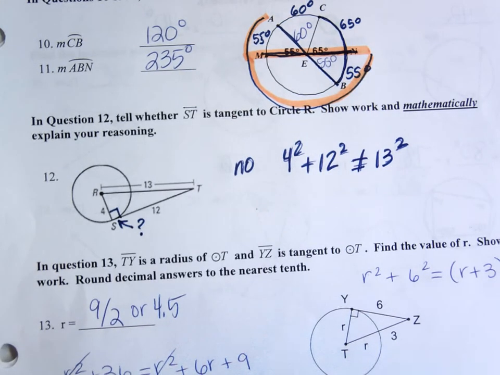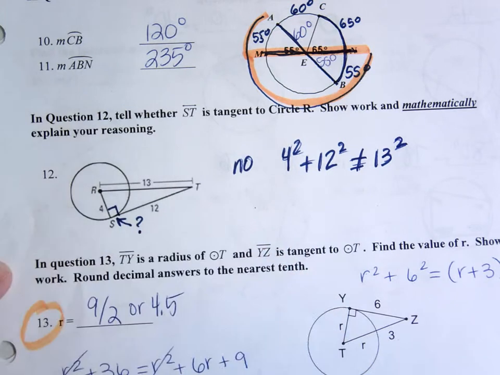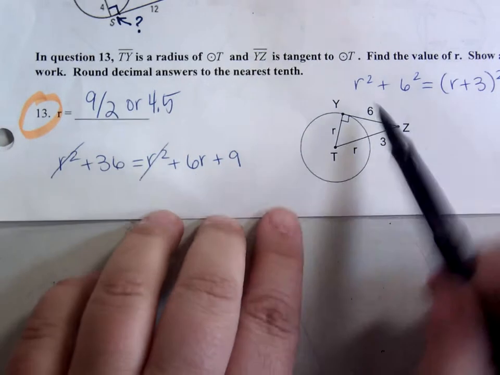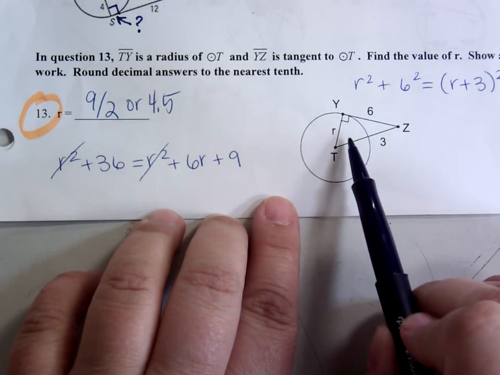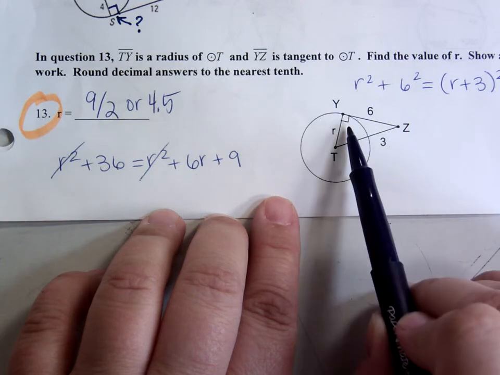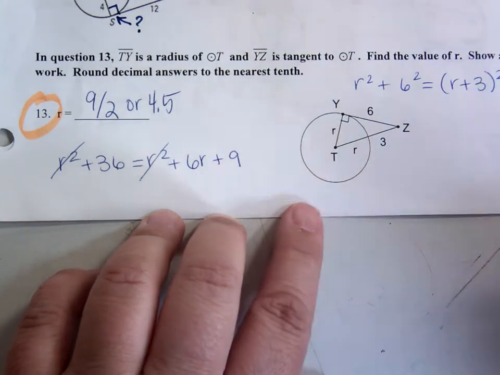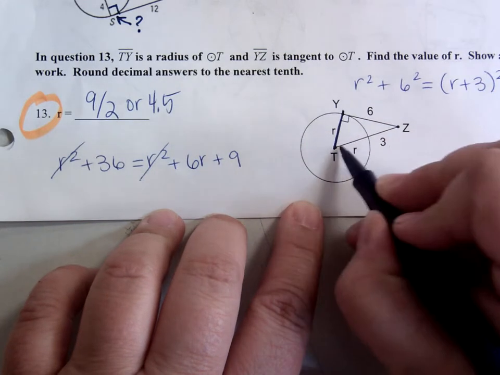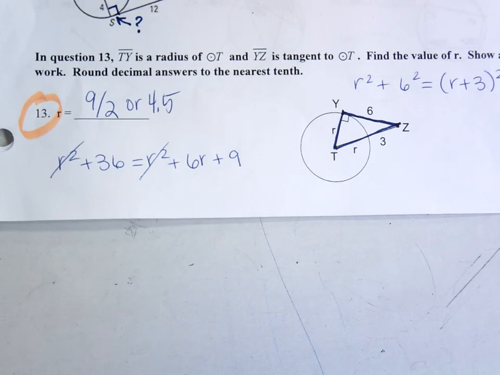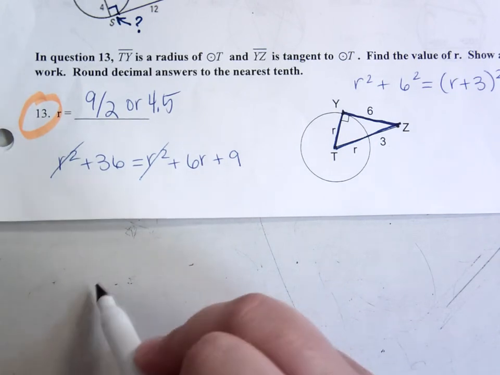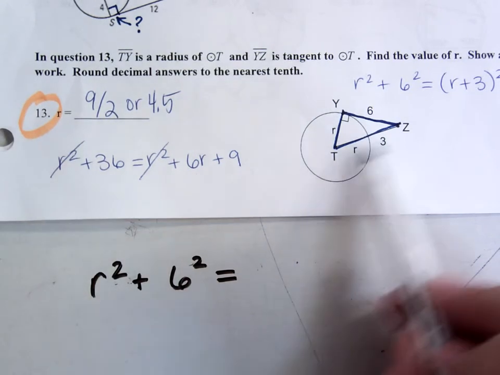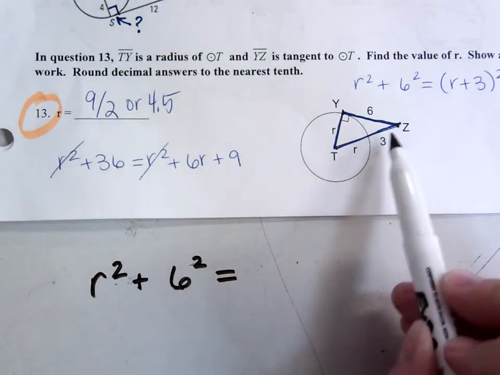Number 13 is the first one I saw a lot of people miss. So let's look at number 13. It actually tells you it's a right angle here. They really didn't have to tell you that. It says YZ is tangent to circle T, so they really didn't have to put the right angle here, but we did anyway. So you know that this is a right triangle. In a right triangle, the Pythagorean theorem applies. So this is r squared plus 6 squared equals the whole hypotenuse, which is r plus 3, all squared.